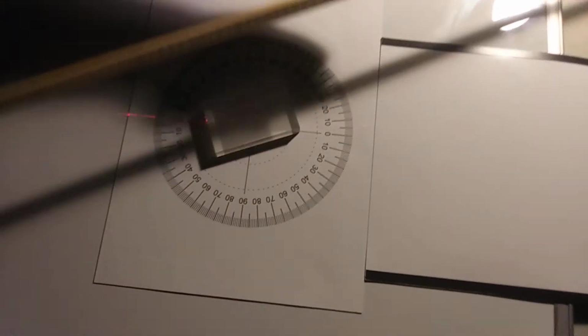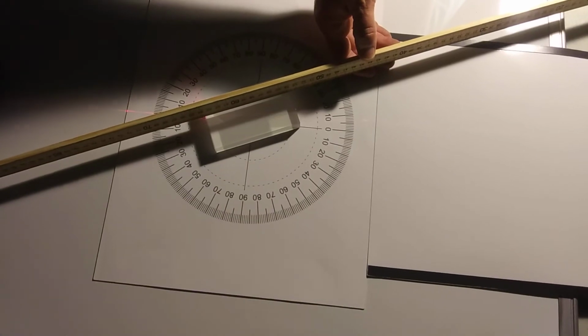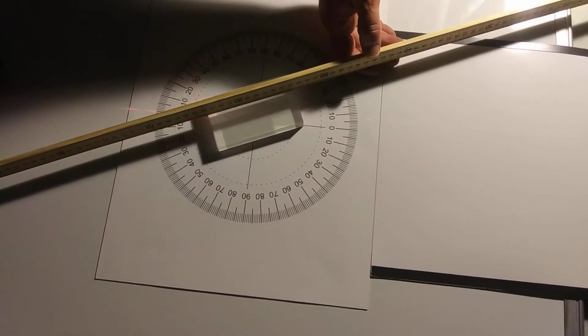Let me turn this on for just a second. If I wanted to put this ruler here, you could see that beam is splitting, and the angle of incidence right here is equal to the angle of reflection. Sorry if it's too dark to pick up.